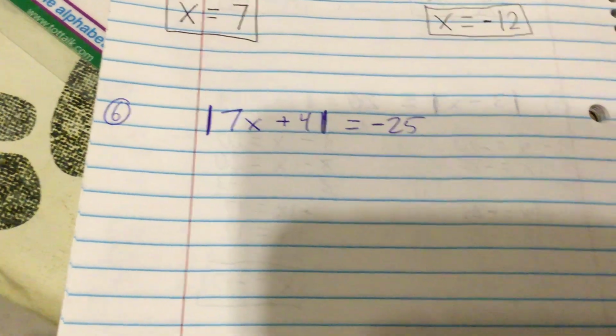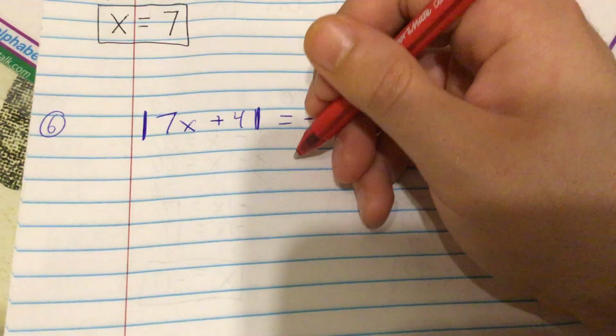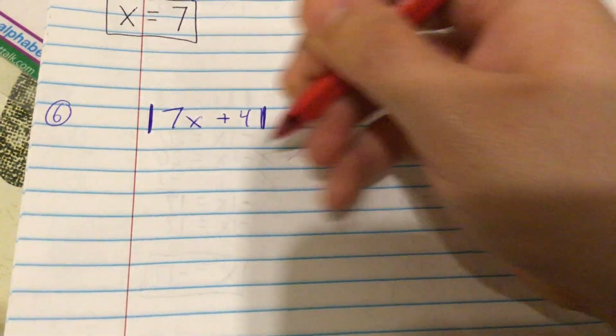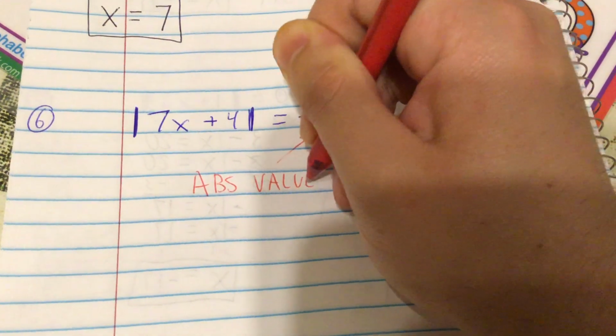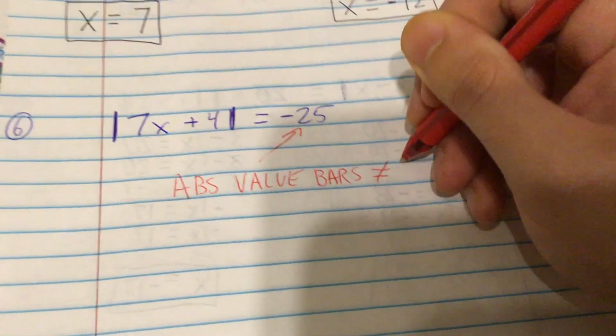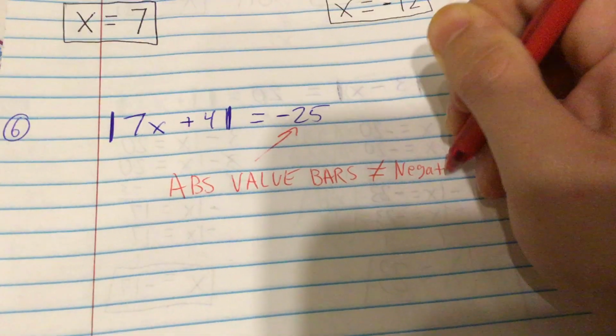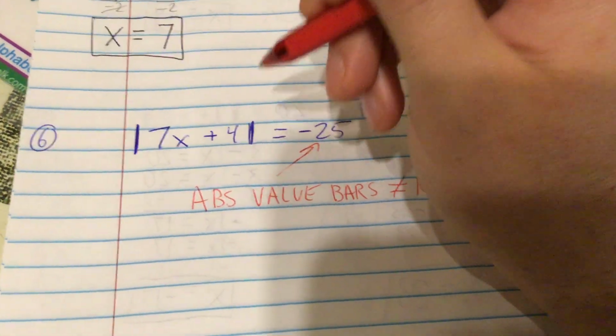No, I'm not going to waste my time. The absolute value bars equal negative 25. There's no way. Absolute value bars cannot generate a negative output. So as nice as this problem looks on the inside, I really don't care.